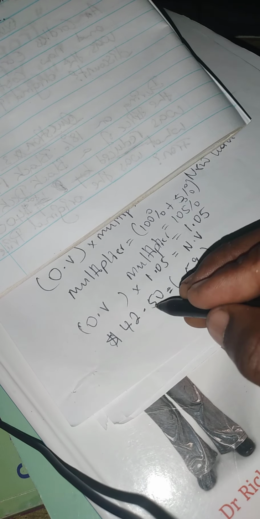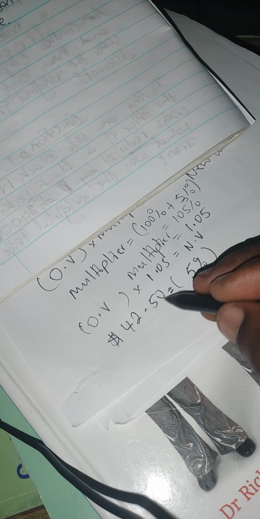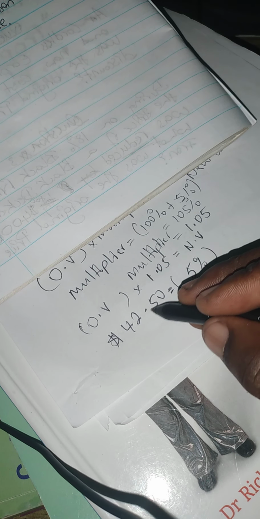So once you find out what 5% is, you can then find what the original cost is, which is 100%, and add this to it to find the new value using the unitary method.